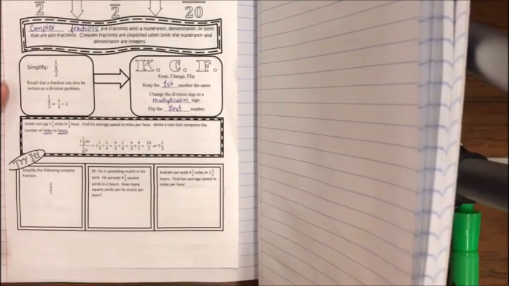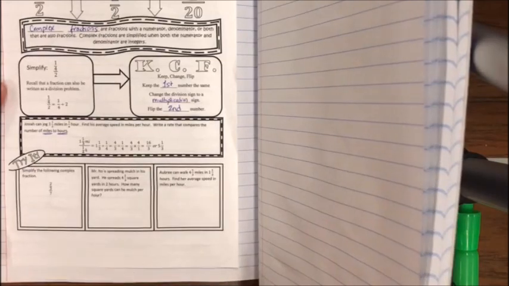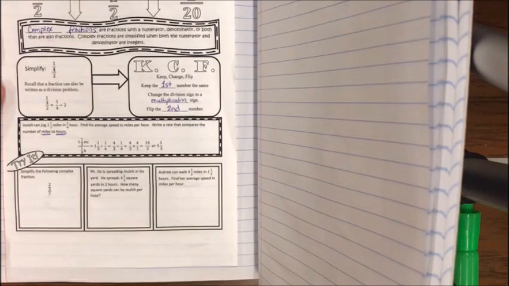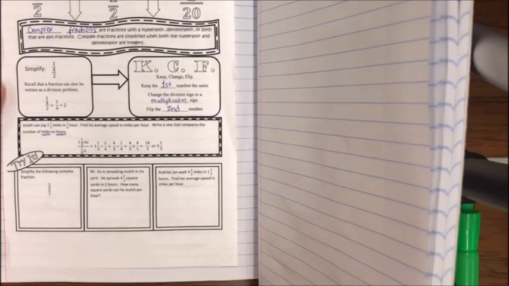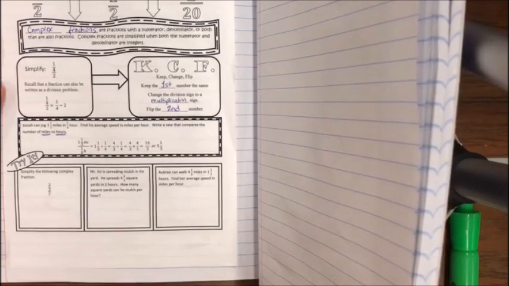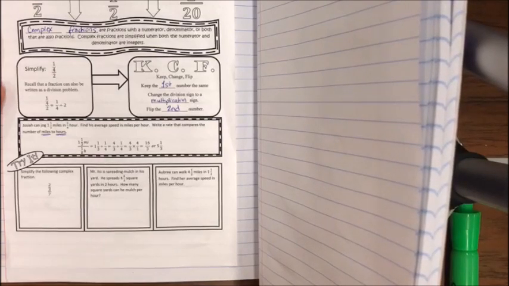Now you have 3 try it problems, so I want you to go ahead, pause the video now, and try to solve them. All right, now that you've tried to solve these problems on your own, we're going to go over them together. So the first problem I have is simplify the following complex fraction.